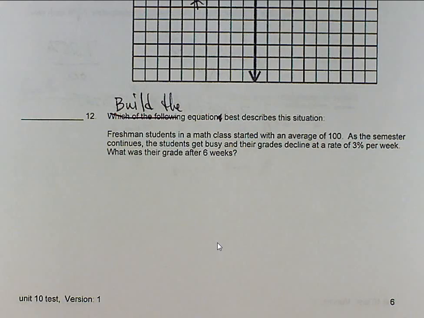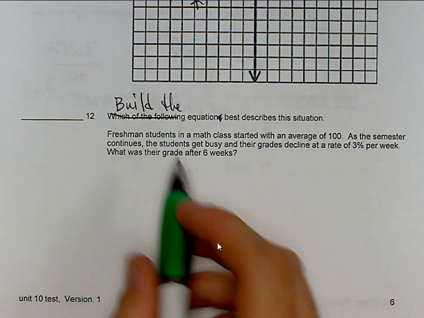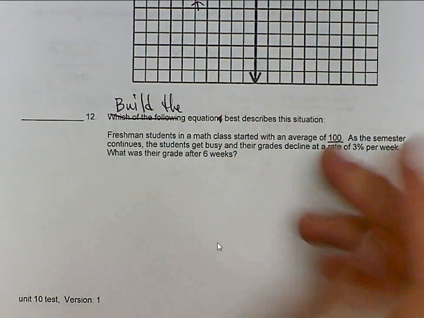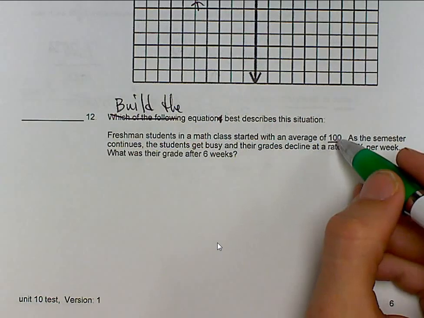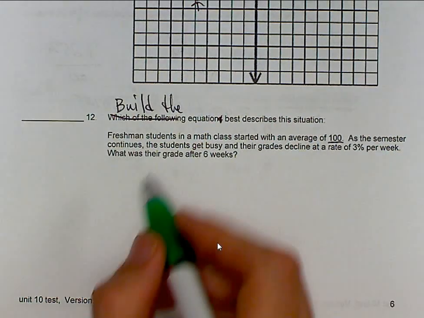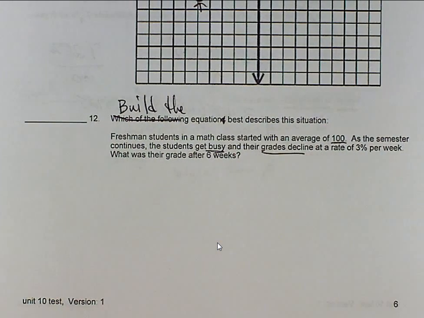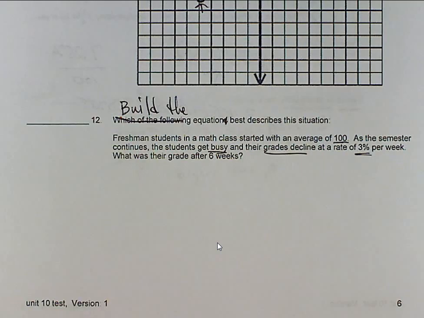All right, it wants us to build the equation given this situation. It says freshman students in math class started with an average of 100. So this is like Josh's grade when he falls asleep. Okay? So it's going to start off as 100, and then, like it says here, they get busy, and the grades go down a little bit, at a rate of 3% per week. What is the grade after 6 weeks?